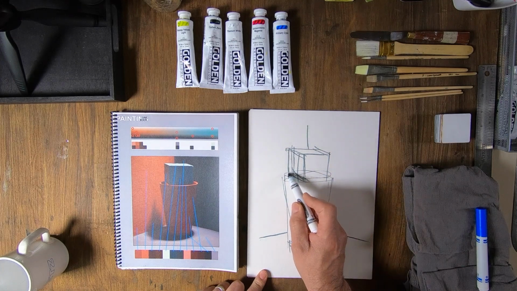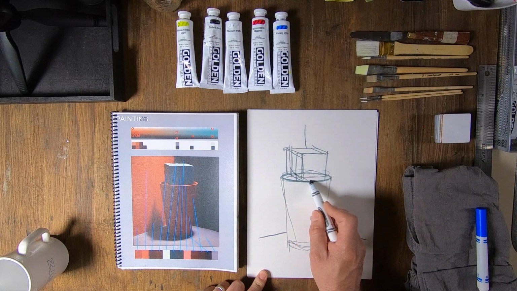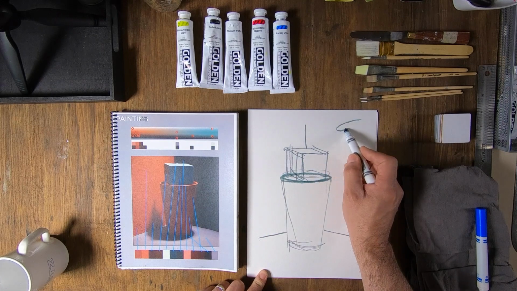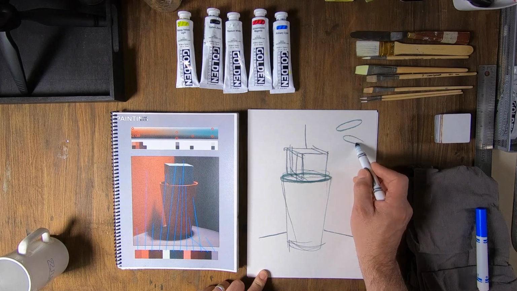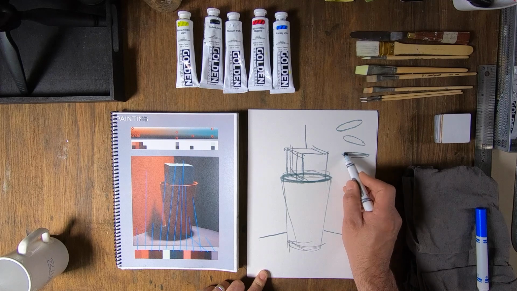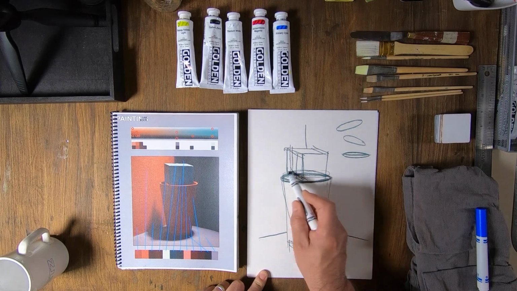Now, remember, we don't want to see this as a straight line, so I'm just going to draw through this and try to make this ellipse go straight across. Don't let it go up on one side or up on the other side. Try to think about being straight across, same amount of space above as below. Okay, so there's our ellipse on the top.